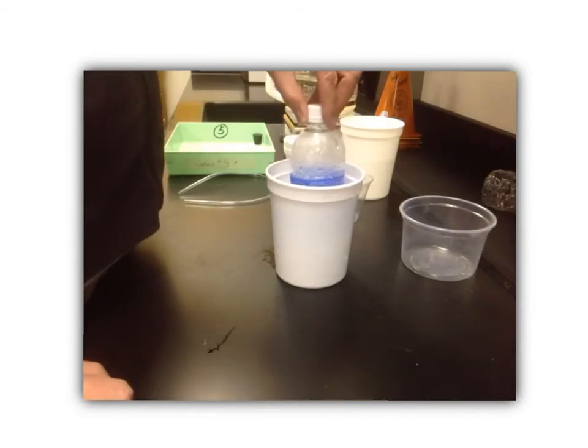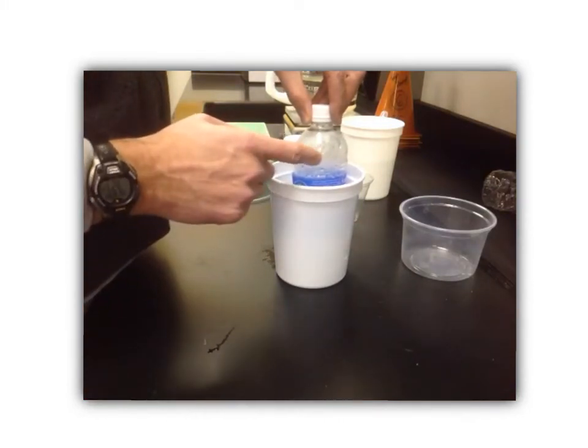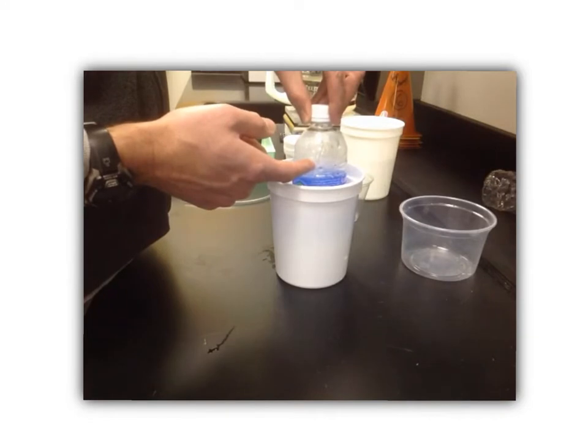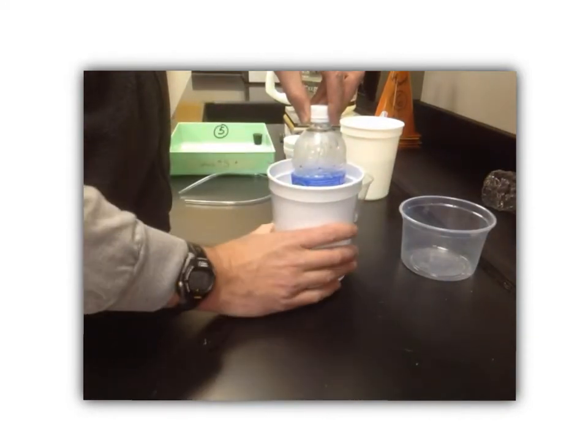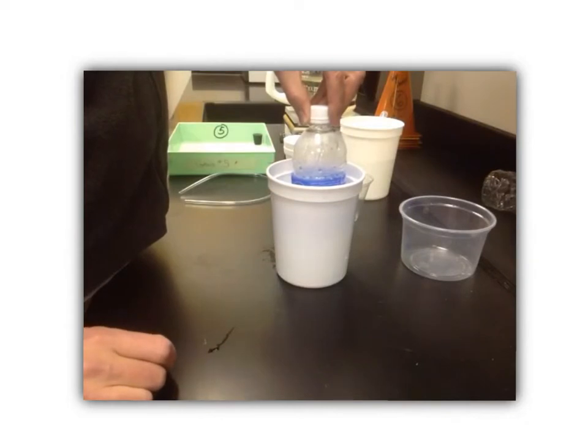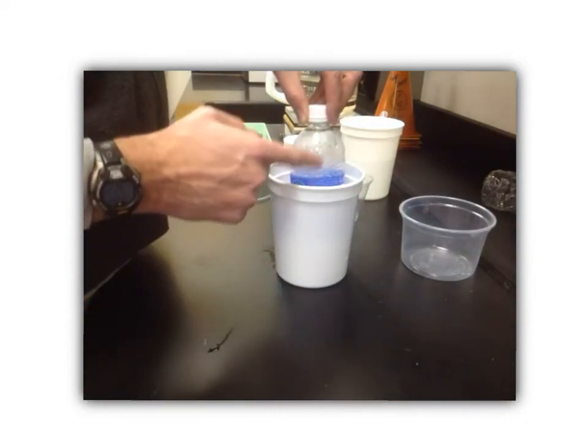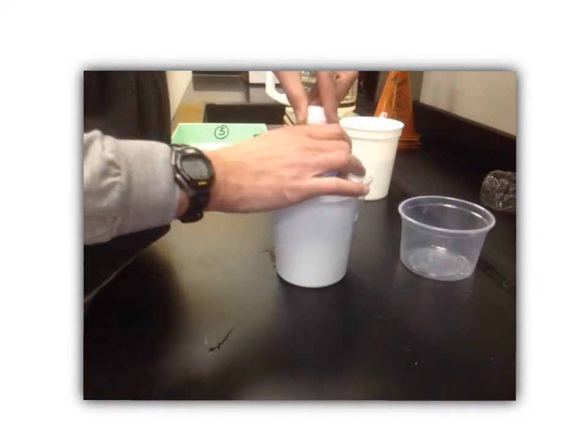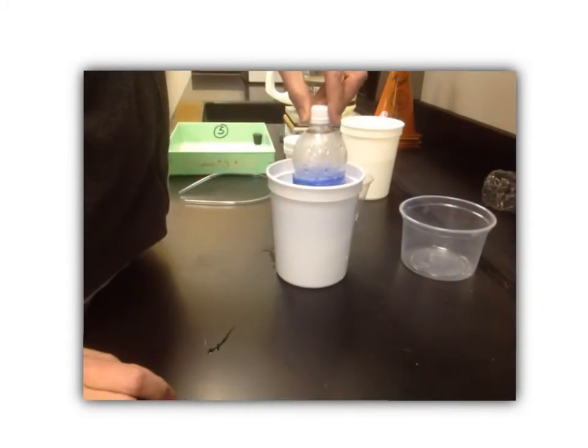So right now, the heat energy that's inside of the bottle is being transferred to the cold water, and what's happening is the particles of air in the water bottle are starting to slow down. They're losing kinetic energy.